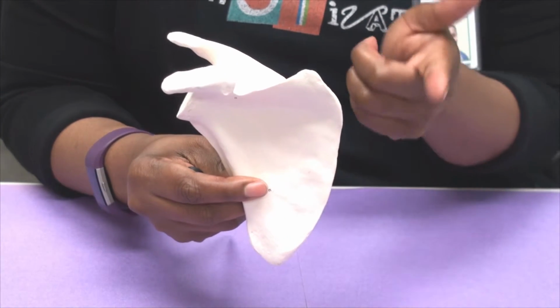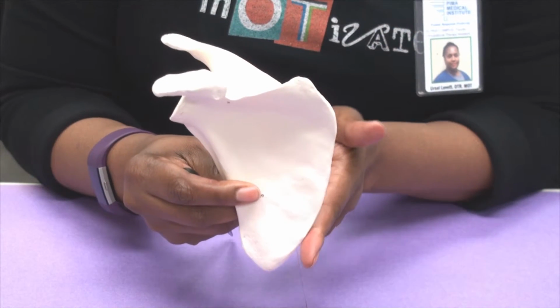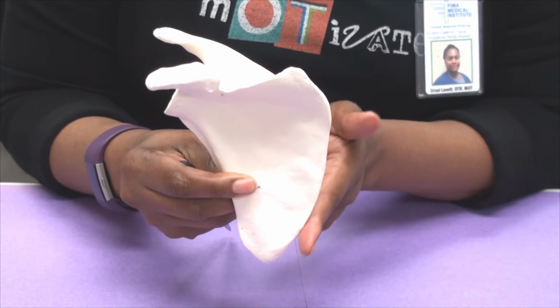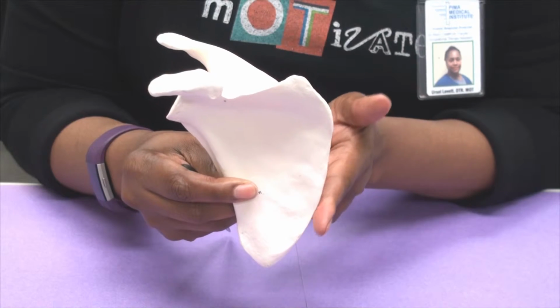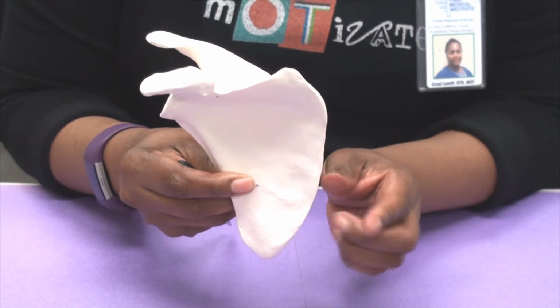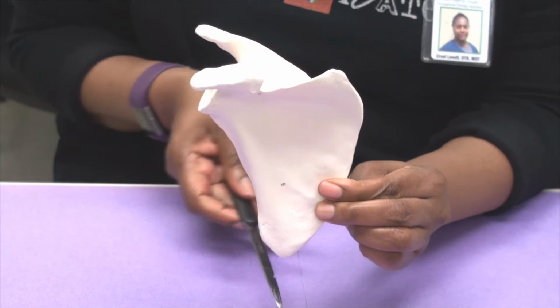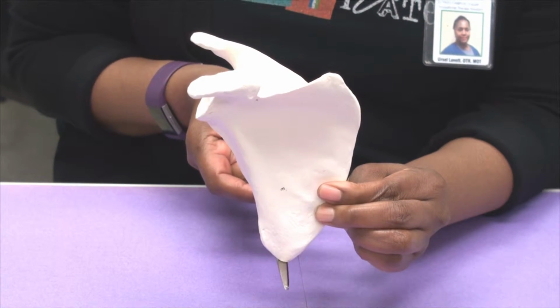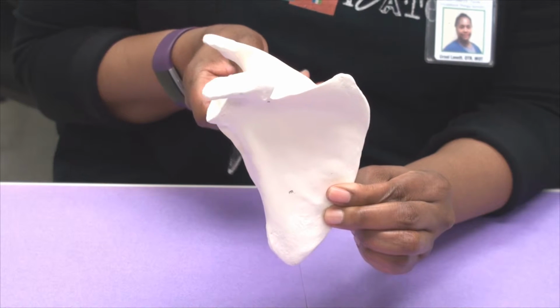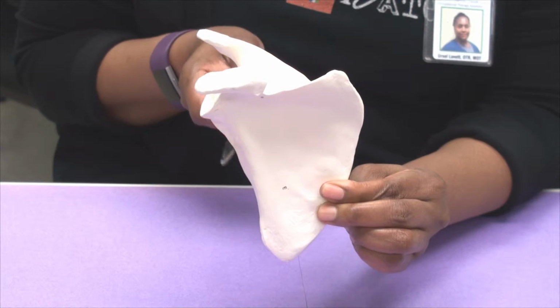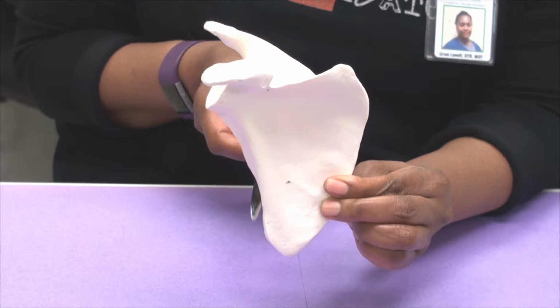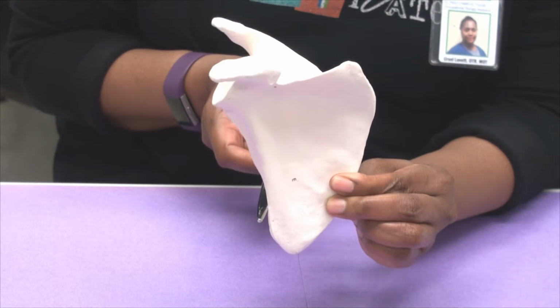Number 7, the medial border, also known as what border, Jeanette? The vertebral border. Yes, ma'am. Number 8, the inferior angle. Number 9, the lateral border, also known as what border, Randy? Axillary? Correct, sir. The axillary border.